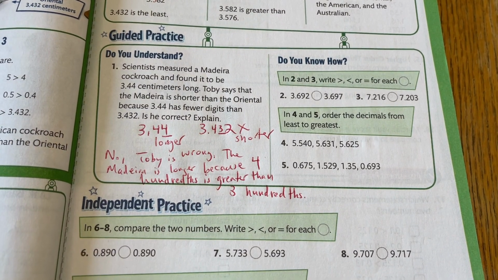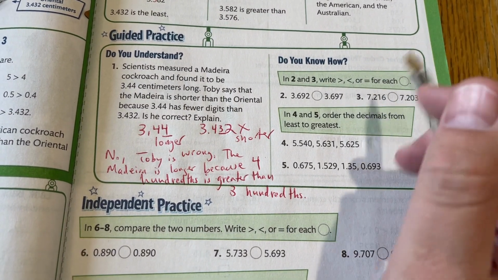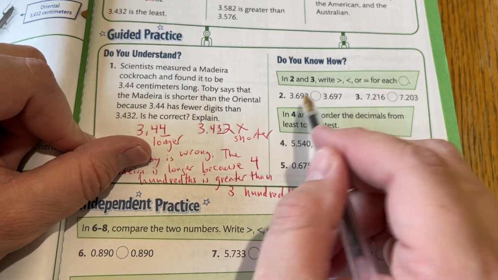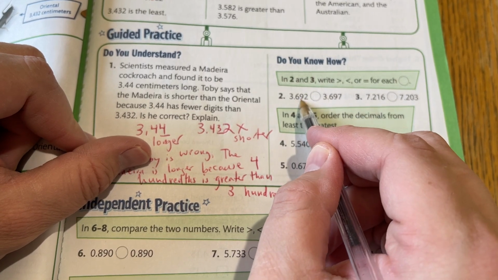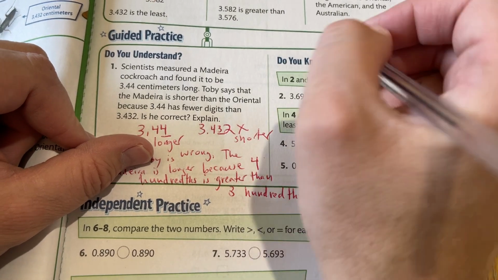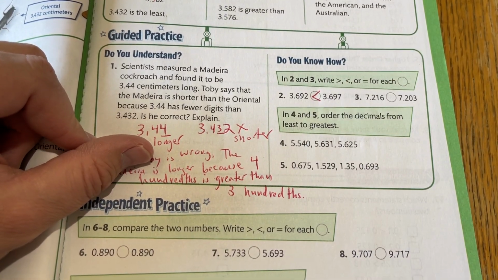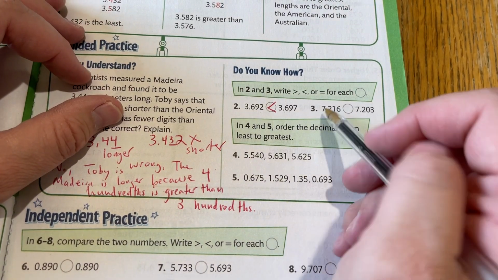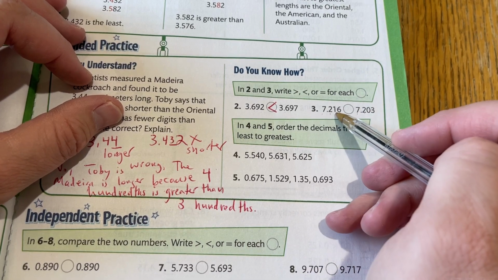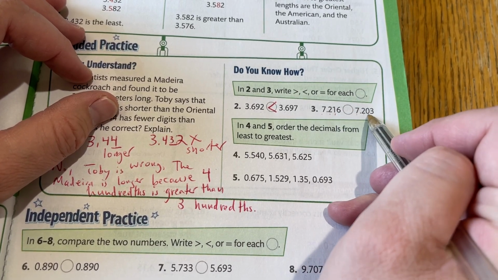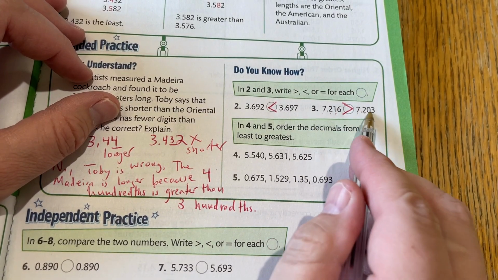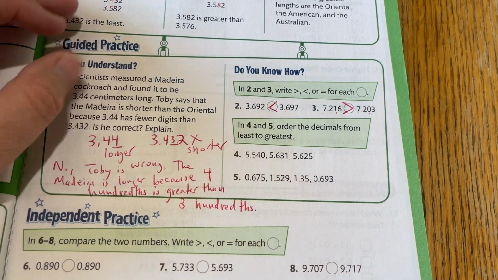In 2 and 3, write greater than, less than, or equal for each one. Let's see. So I'm just going to go through methodically, like your brain should. 3 ones, 3 ones. 6/10ths, 6/10ths. 9/100ths, 9/100ths. So far they're equal. 2 thousandths, 7 thousandths. Well, 7 thousandths is more than 2 thousandths. Again, 7 ones, 7 ones. 2 tenths, 2 tenths. 1/100th, 0/100ths. So this one has to be bigger because 1/100th is better than 0/100ths. Assuming we want a lot.